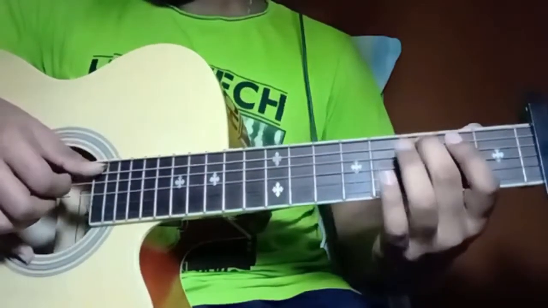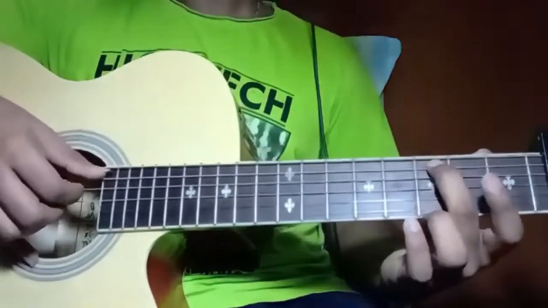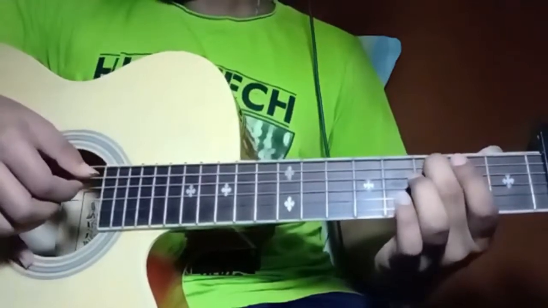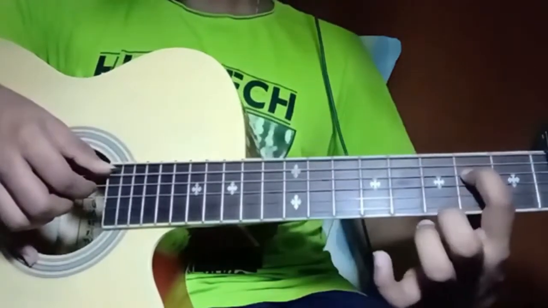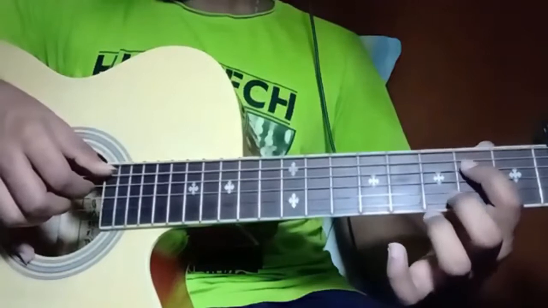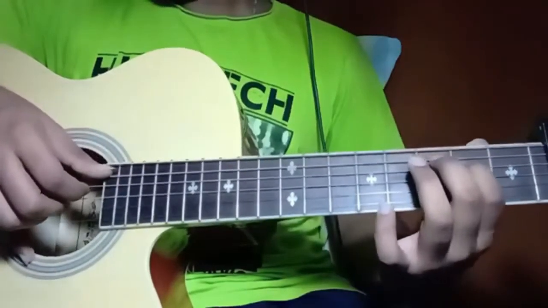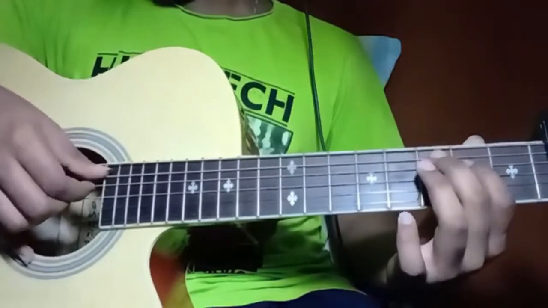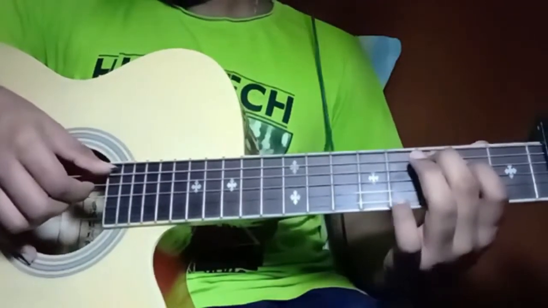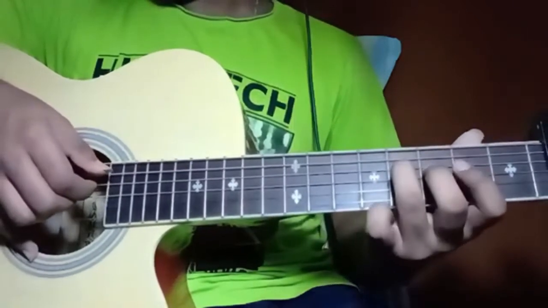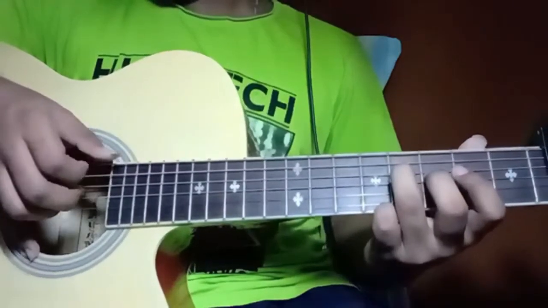That is 3rd fret of the 5th string and open of the 4th string. Pick both strings together. Then 2nd fret of the 4th string, pick that 4 times. Then you pick 2nd fret of the 4th string and 3rd fret of the 5th string together. Then you pick the 4th fret of the 4th string 4 times.